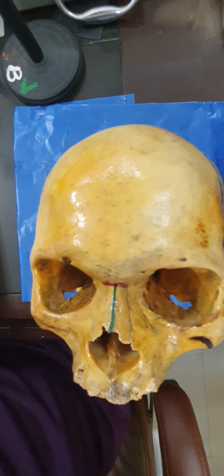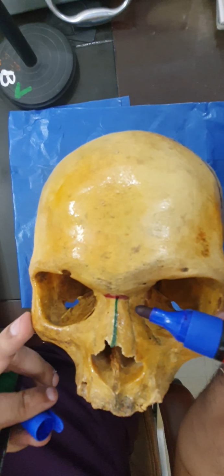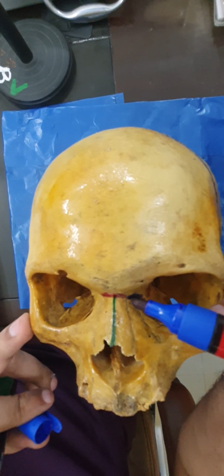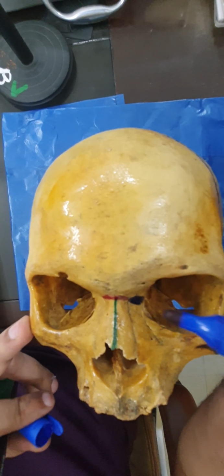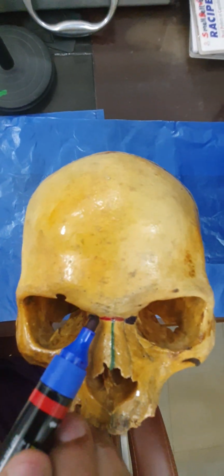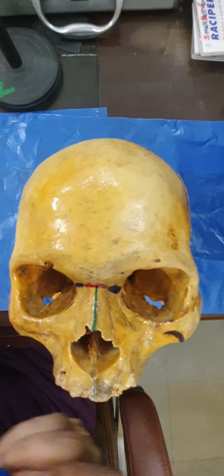The next suture of importance is the frontomaxillary suture. So this is the frontal process of the maxilla and this is the frontal bone. So frontomaxillary suture this side and this side. So this red is the frontomaxillary suture.